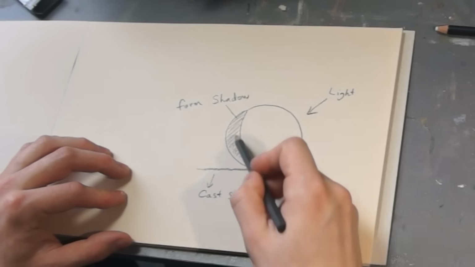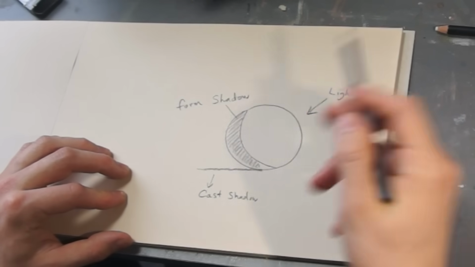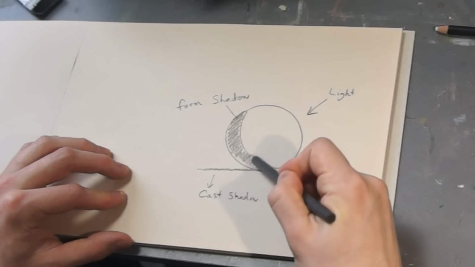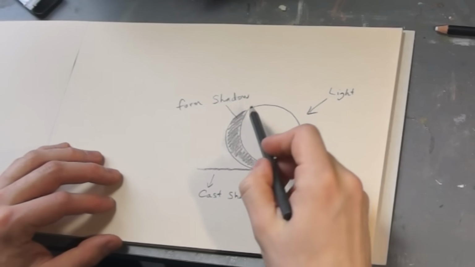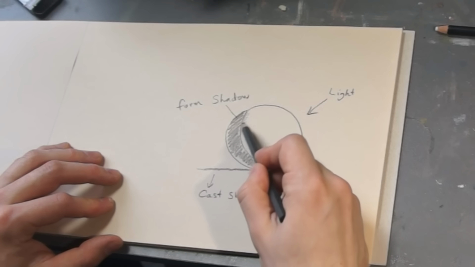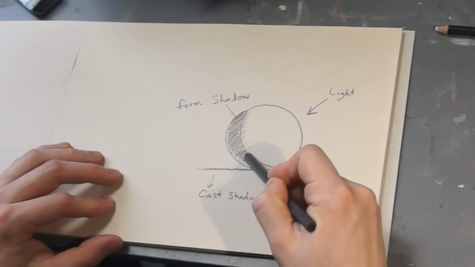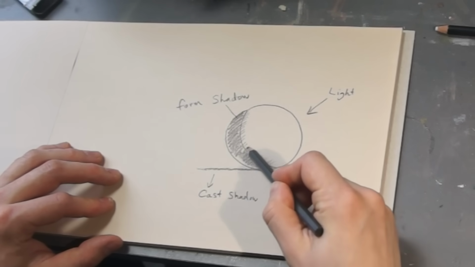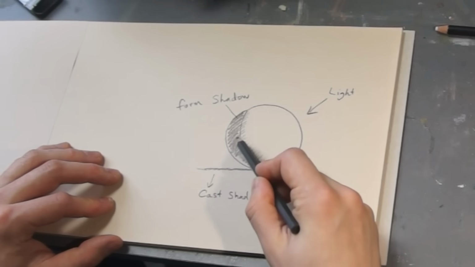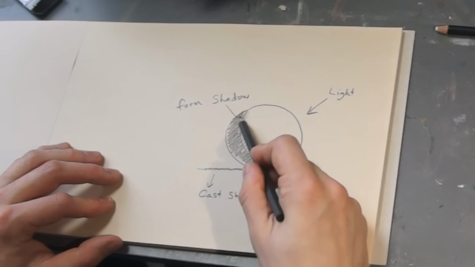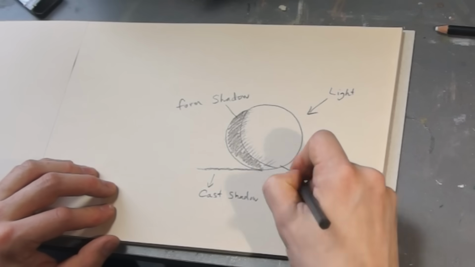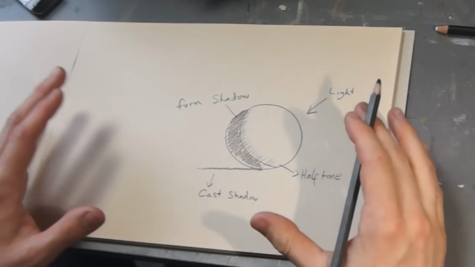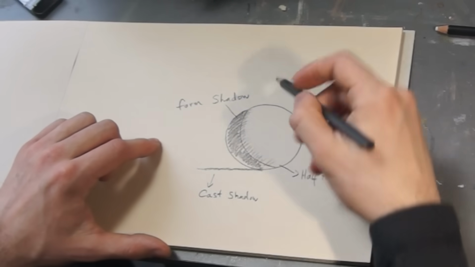and the reason it's in shadow is because it's turning away from the light. On the edge of the shadow, you're going to get a halftone. So I'm going to shade in this shadow a bit darker, just to give you a bit more of a value range to work with. And then you're going to get a halftone here. And actually the halftone is going to slowly graduate and get lighter as it gets closer to the light. Halftone. And so in general, the form shadow is going to be softer.